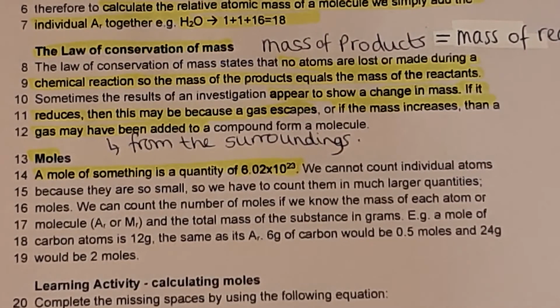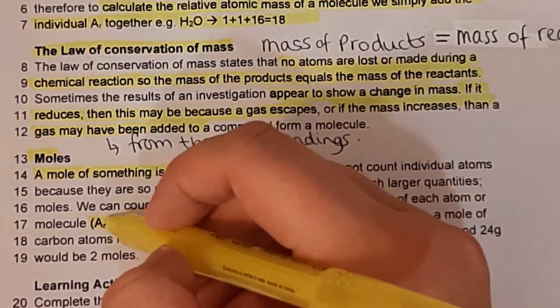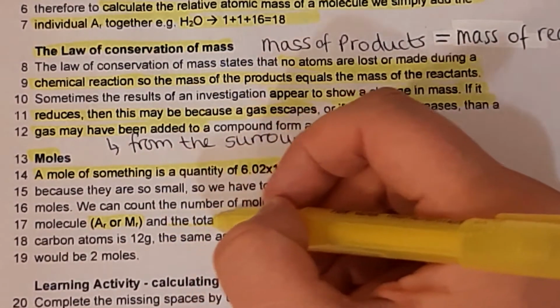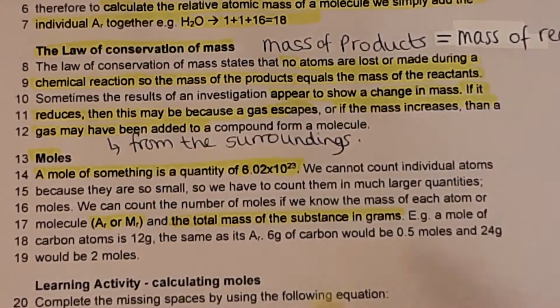Those quantities are moles. We can count the number of moles if we know the mass of each atom or molecule, so its mass is its Ar, relative atomic mass, or Mr, relative molecular mass, and the total mass of the substance in grams. So for example, a mole of carbon weighs 12 grams because that's its Ar, its relative atomic mass. So 6 grams, that's half that amount, so it's going to be half a mole of carbon. Double it, that's 2 moles, so 24 grams is 2 moles.